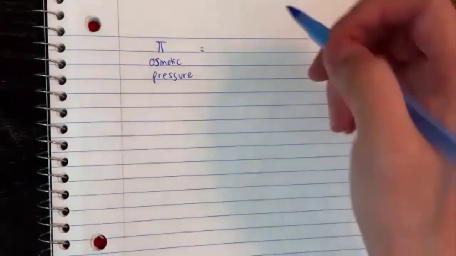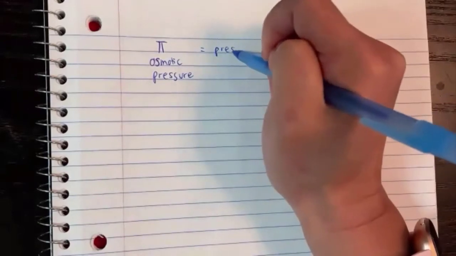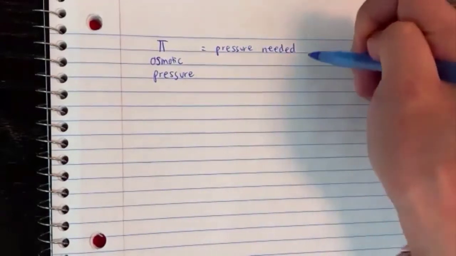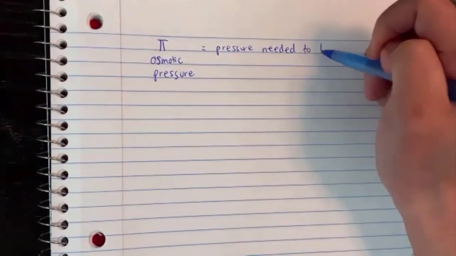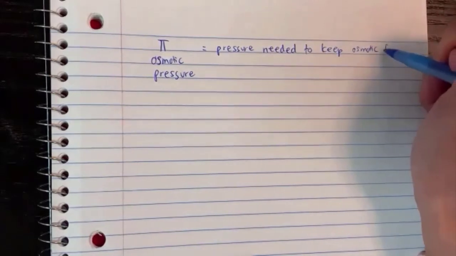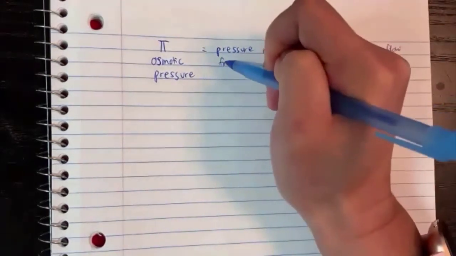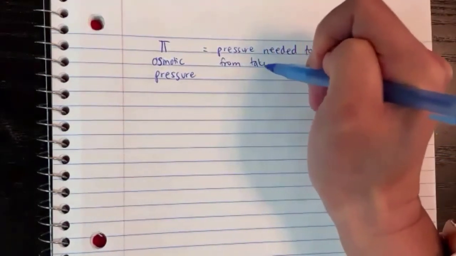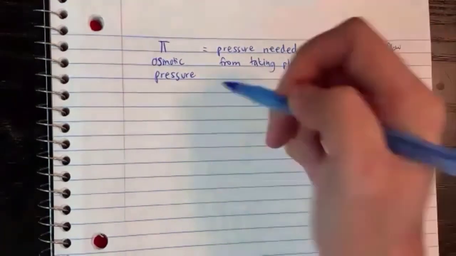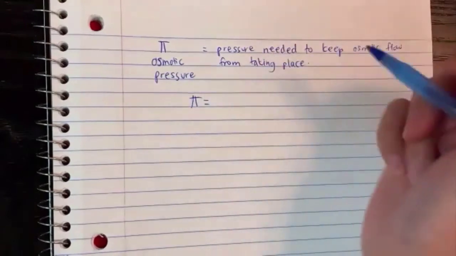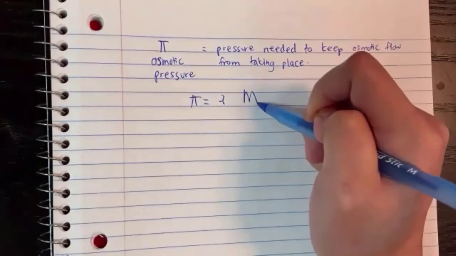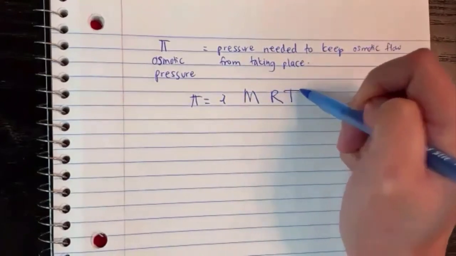All right, so what's the definition of it? It's the pressure needed to keep osmotic flow from taking place. All right, in my formula, we're going to do pi, osmotic pressure, equals i M R T.